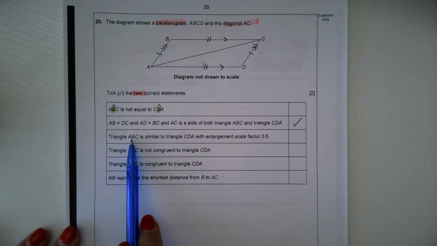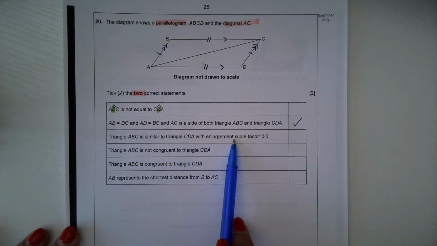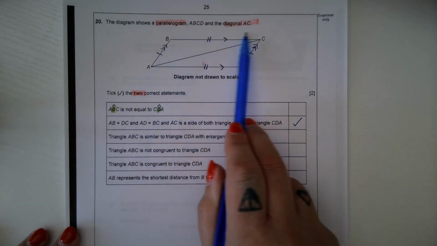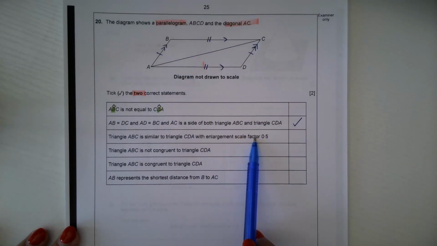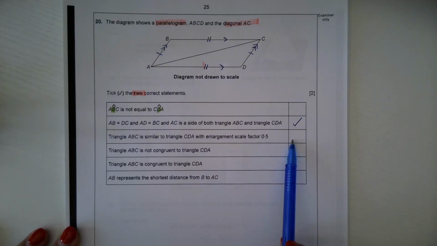Next one, triangle ABC is similar to triangle CDA with enlargement scale factor 0.5. So ABC is similar to CDA with an enlargement scale factor. That means one of them would have changed size. Well, that's not the case, is it? So that's not a true statement.